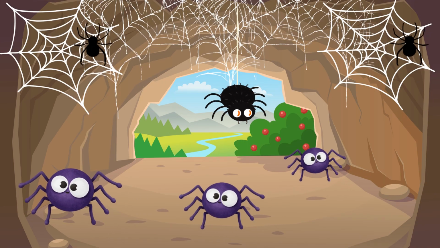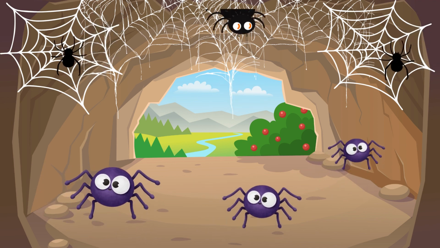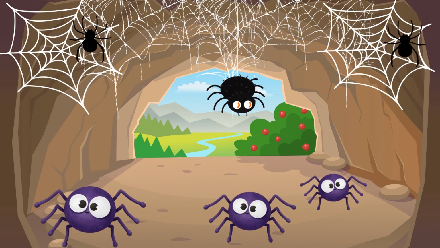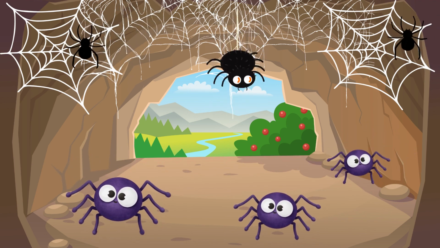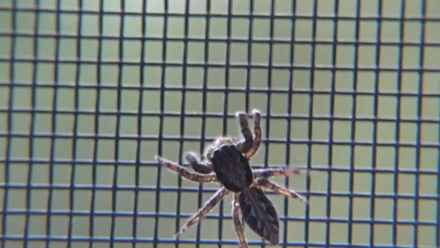Lastly, we will learn about the spider. Spiders are a type of arthropod animal with 2 body segments, 4 pairs of legs, no wings, and no chewing mouth.